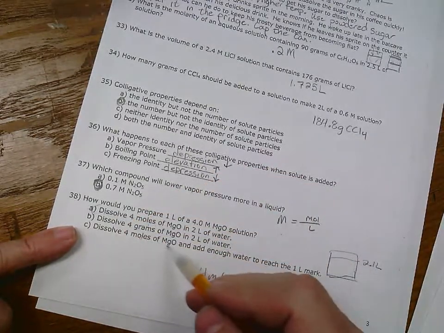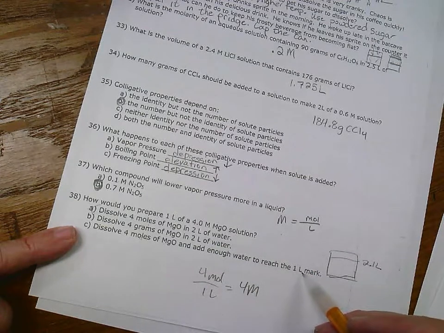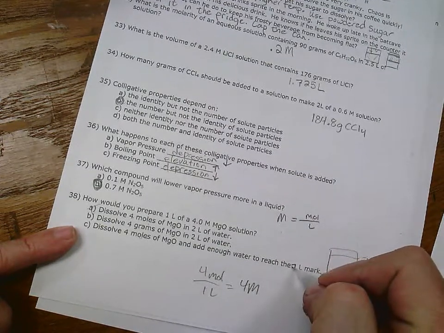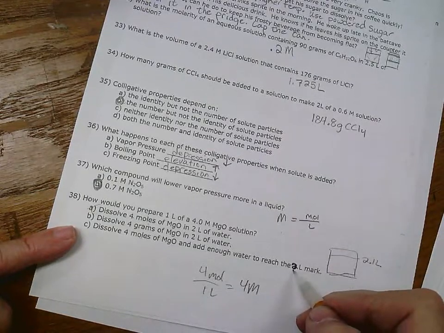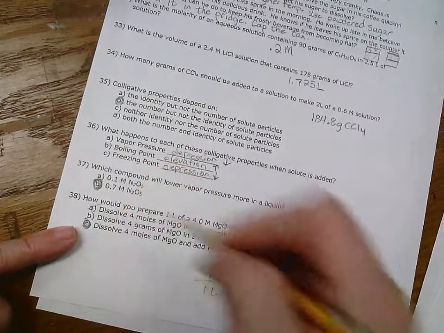Dissolve 4 moles of MgO and add enough water to reach the 1. Ooh, that should be the 2 liter mark. There's no right answer here. How about that? The 2 liter mark. So I'm going to go with C with the correction that I made.